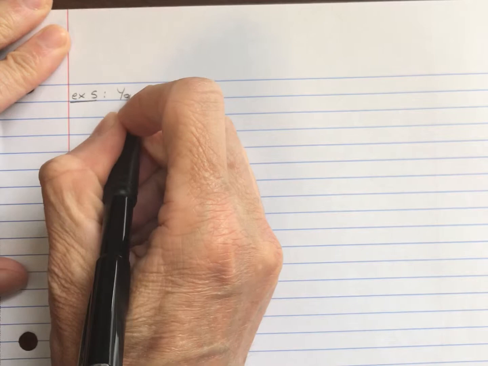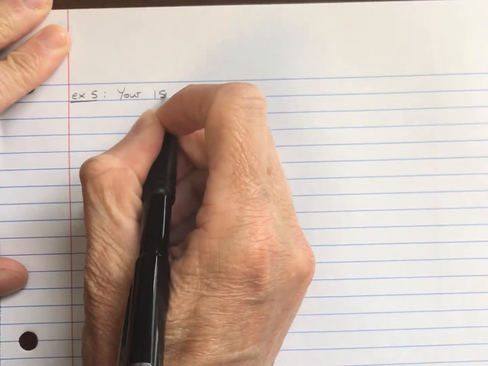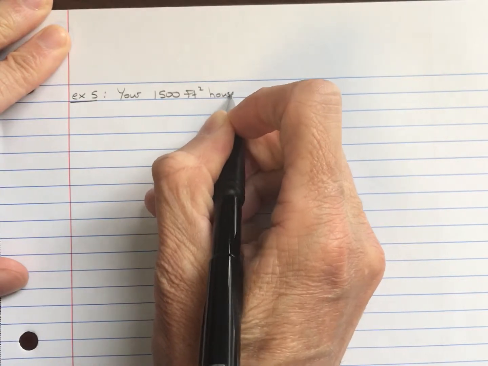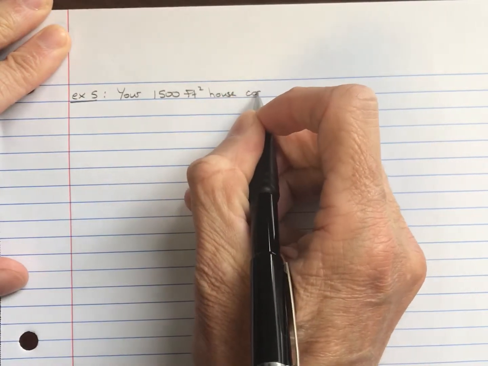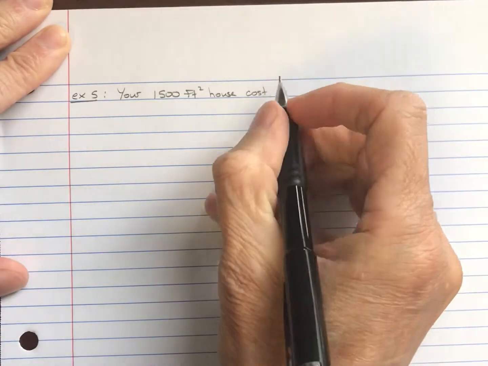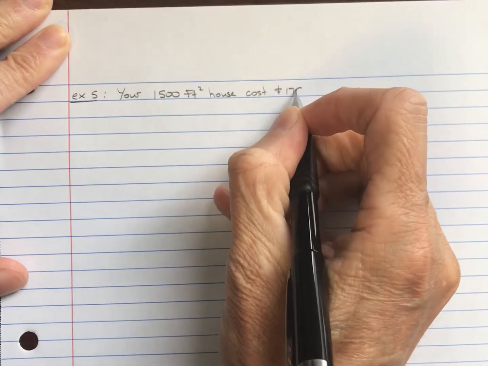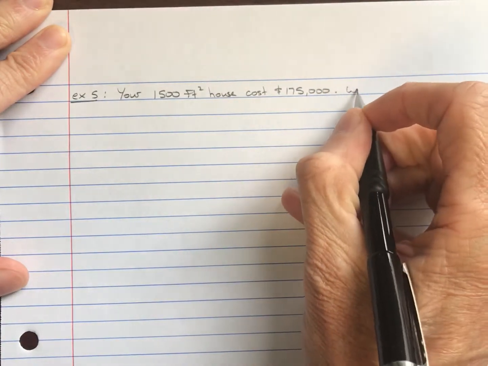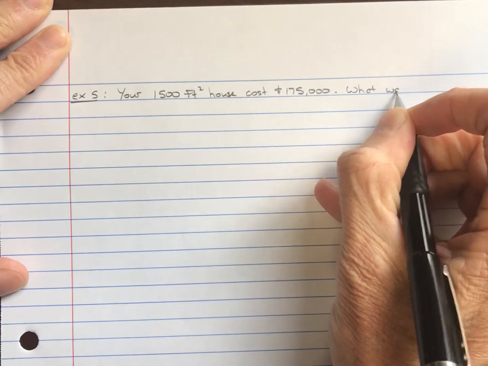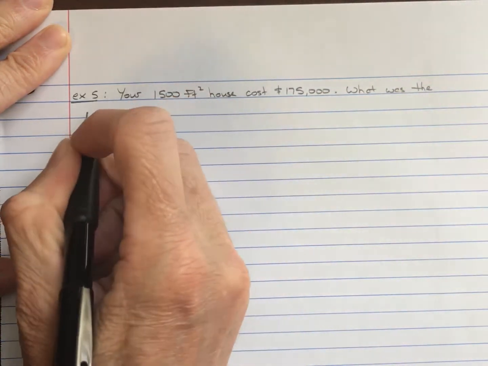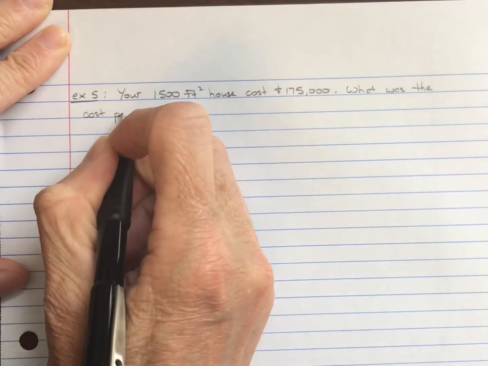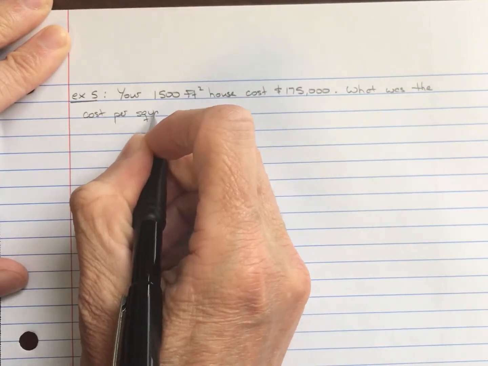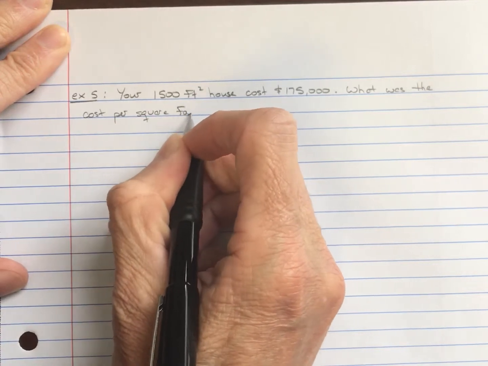Your 1,500 square foot house cost $175,000. What was the cost per square foot?